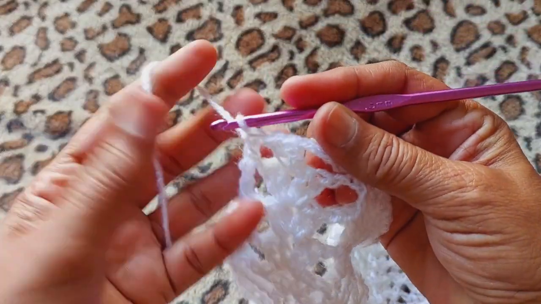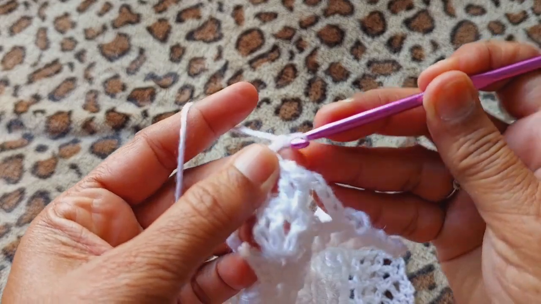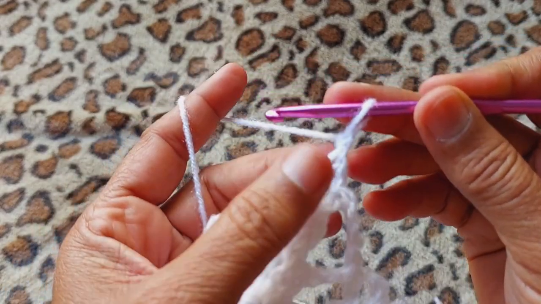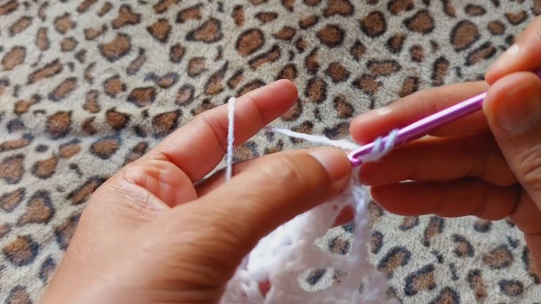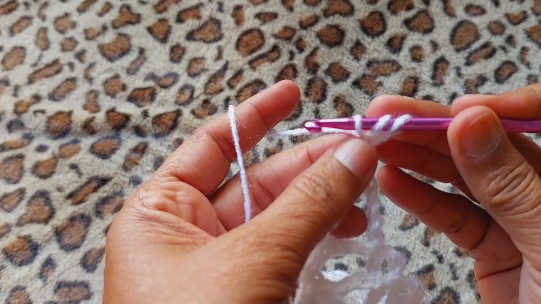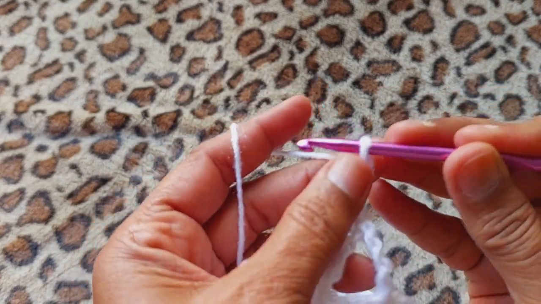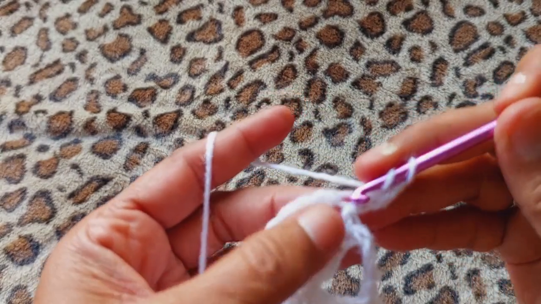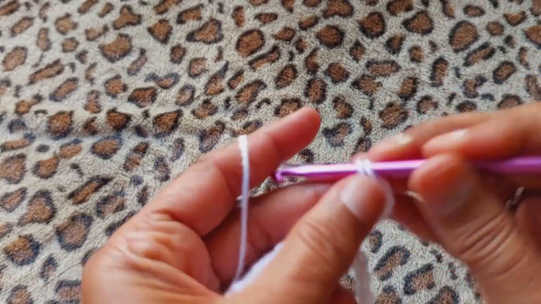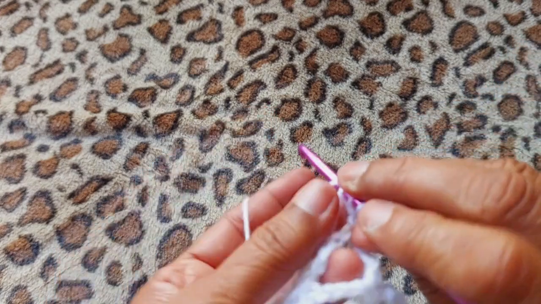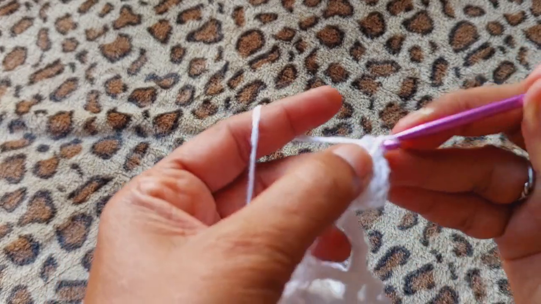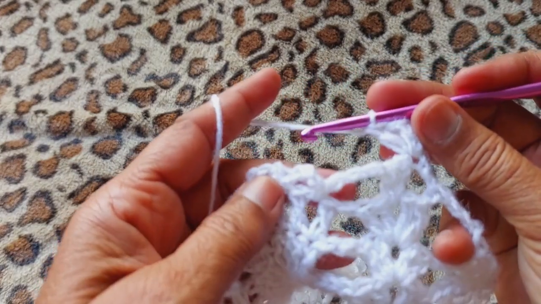Now we will chain 1 and turn our work. I will do 3 DC in the very first space, chain 3.